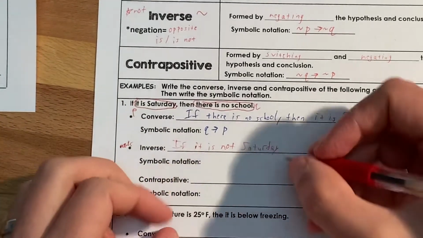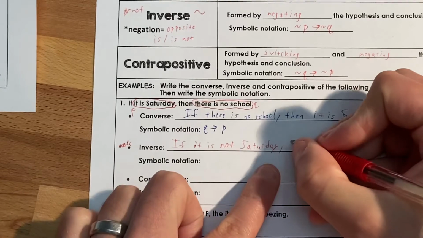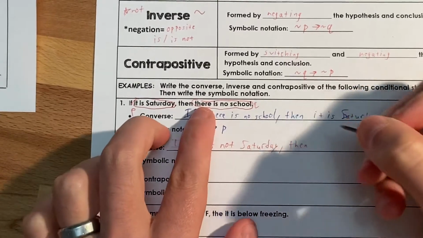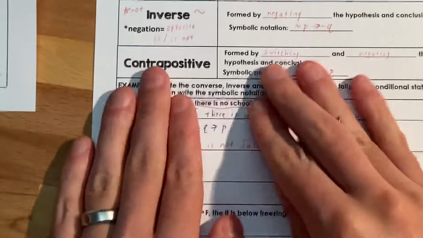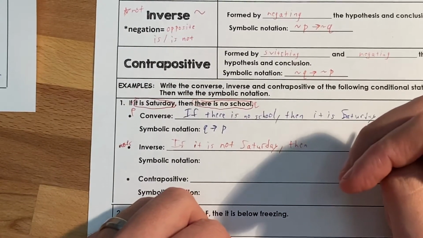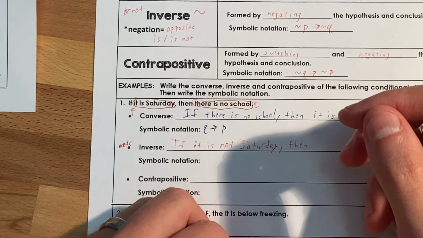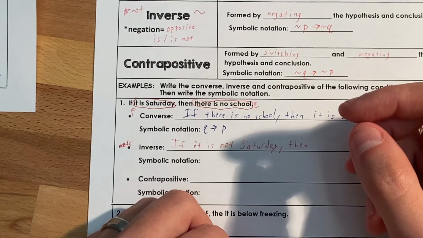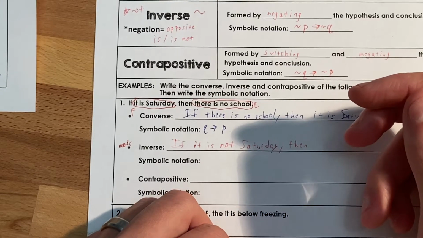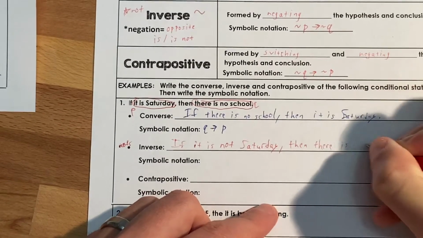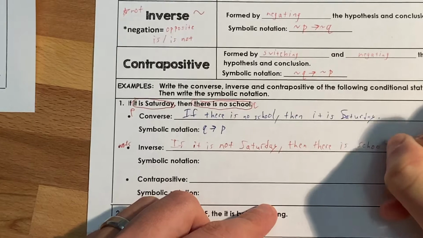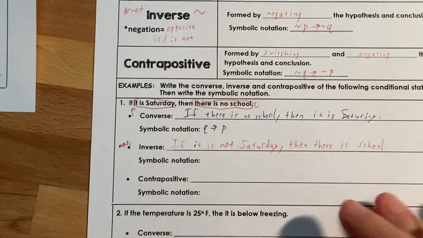Just like in this one, the next part, it says then there is no school. Well, what's the opposite of there is no school? Forget about math, forget everything I've said. What is the opposite of saying there is no school? And that is, there is school. It just gets rid of the word not.